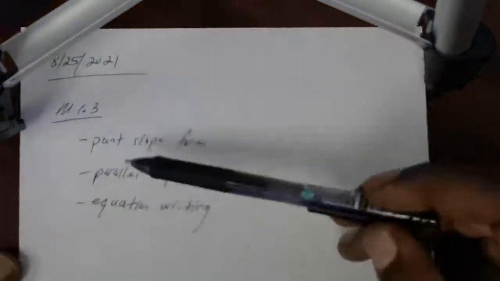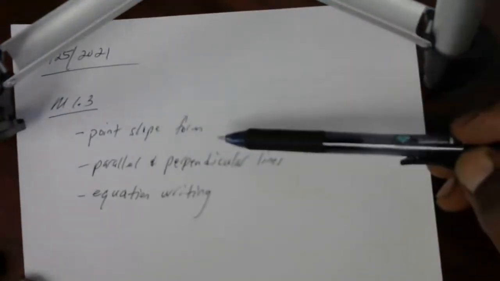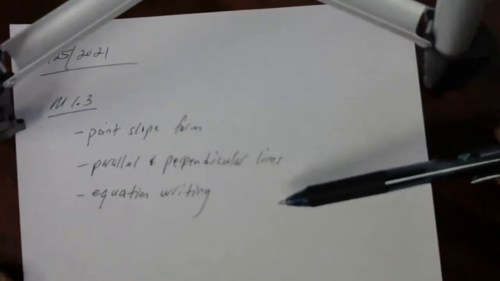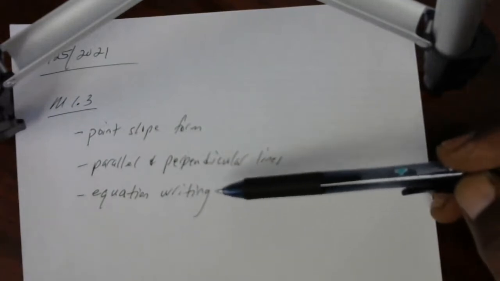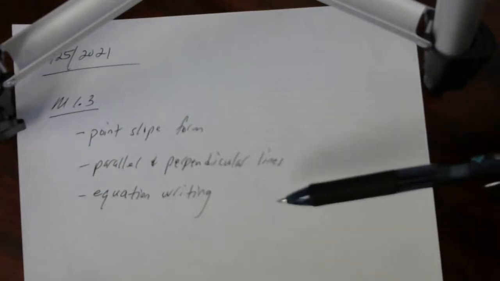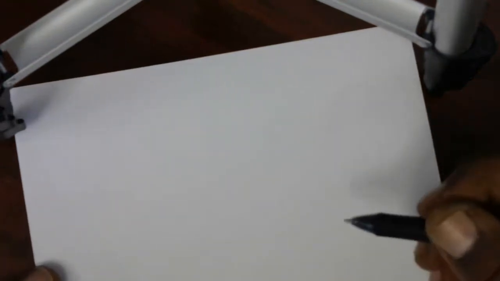All right, so in today's session, we're going to take a look at Module 1, Section 3. We're going to talk about point slope form, parallel and perpendicular lines, and we are also going to write some equations in the latter part of this session today. But before we talk about the point slope form, let's review our slope, because the slope is going to be a critical concept throughout this section and much of Module 1.